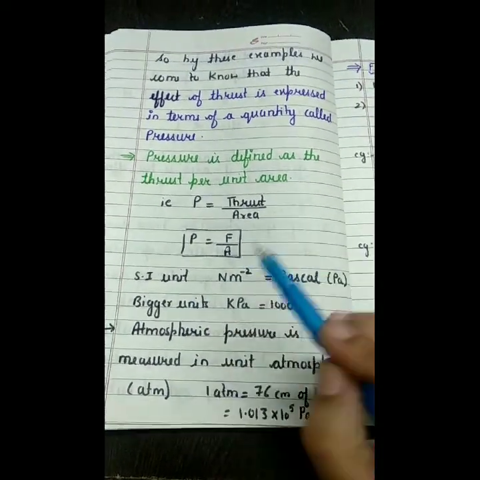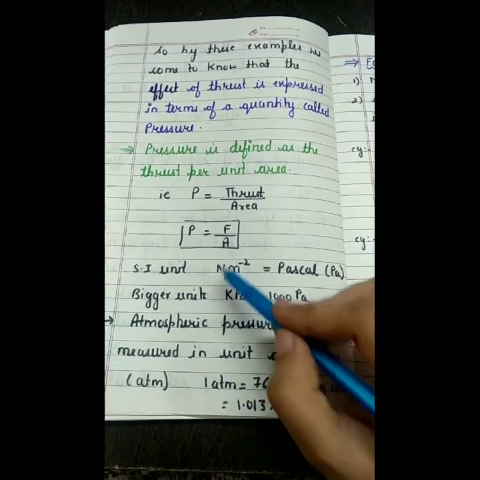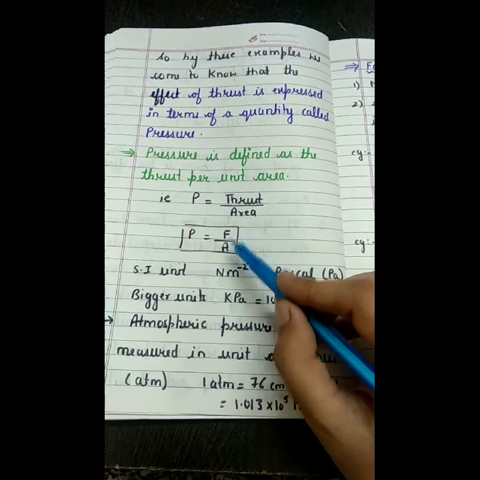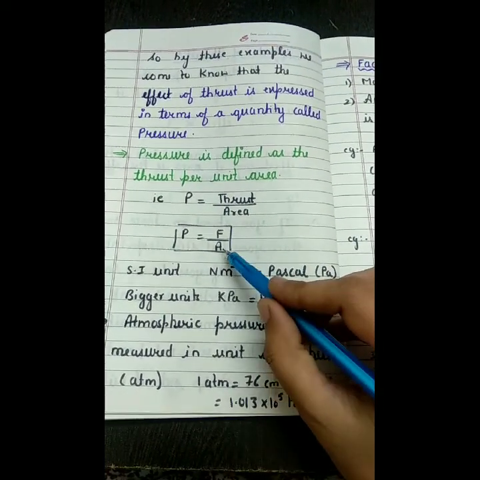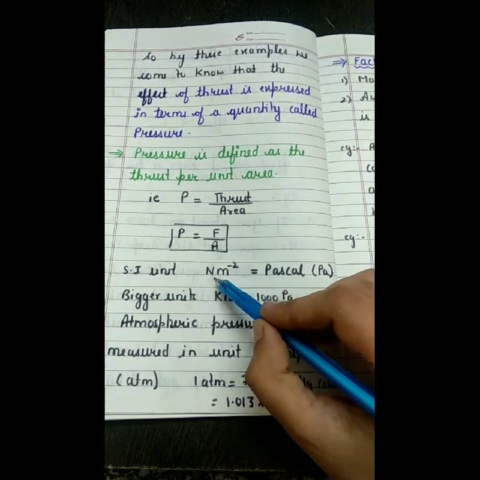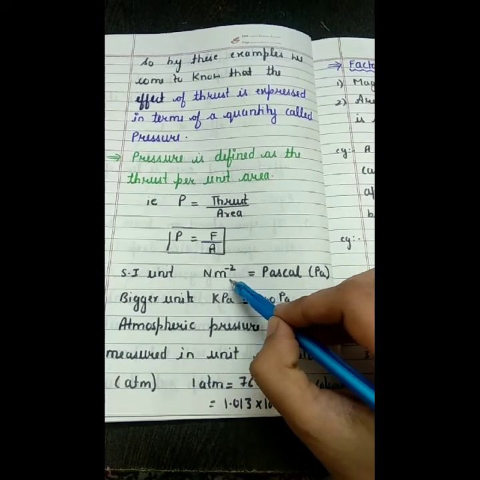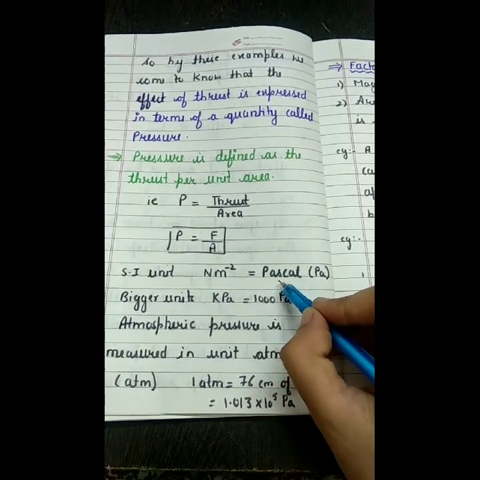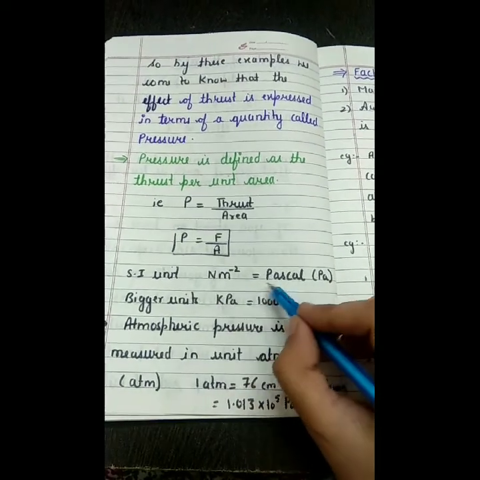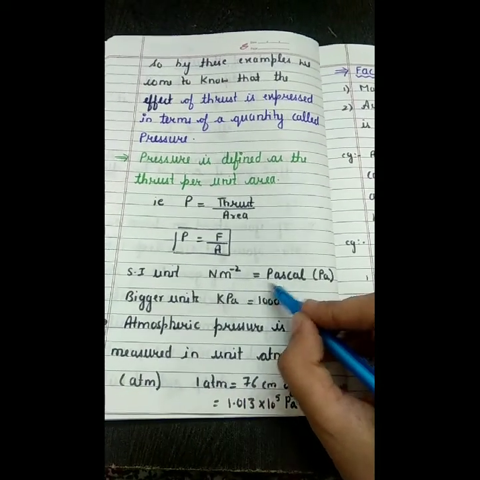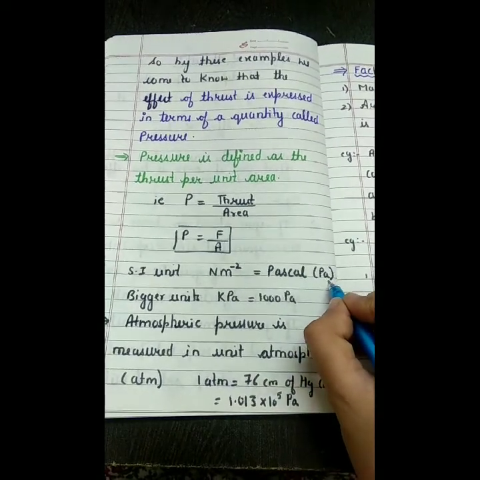Now we are aware of the formula for pressure, so we can derive the SI unit for pressure. It is force per unit area, and we know the SI unit of force is Newton. Area is measured in meter square, so it is equal to Newton per meter square, and this quantity, Newton per meter square, is known as Pascal, as it is named after the scientist Pascal. So 1 Pascal can be written as 1 Newton per meter square. The symbol for the Pascal is capital P, small a.